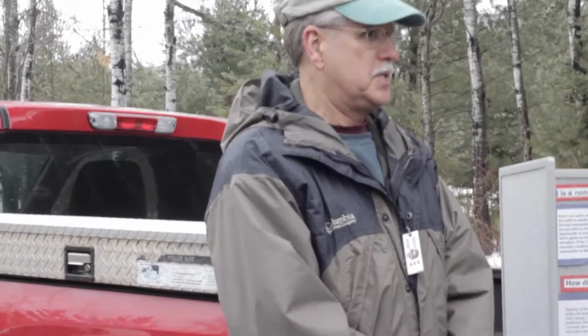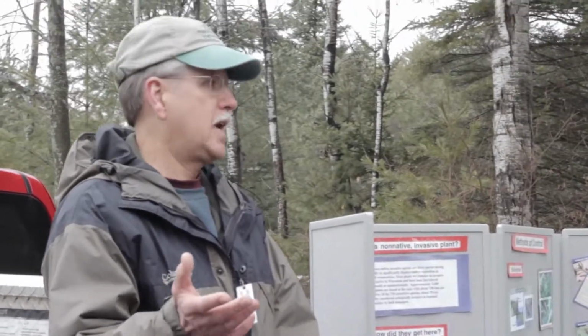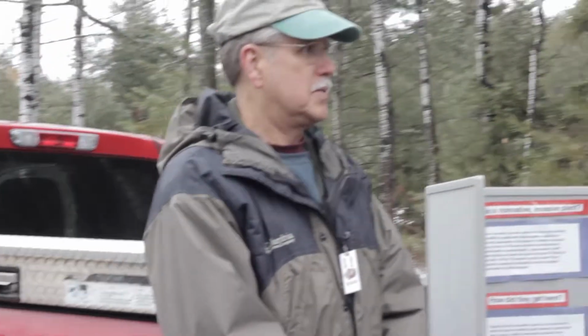Terrestrial invasive species, the plants and animals that are integrating into our terrestrial environment on land. And when I retired and moved up here, I didn't know a heck of a lot about invasive species. Aquatic invasive, terrestrial invasive species. The plants are integrating into our terrestrial environment on land.